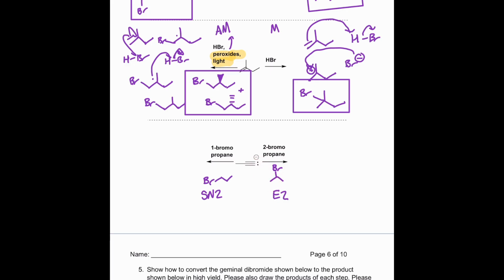So since this is an E2 reaction, pretty simple. I'm actually just going to draw it with the highlight and just have it go away. So we have our hydrogen here, going to attack that hydrogen, that's going to go here and force our bromine away. And that is going to give us, really simple, it's going to have it like that. And then that's our answer for this one.